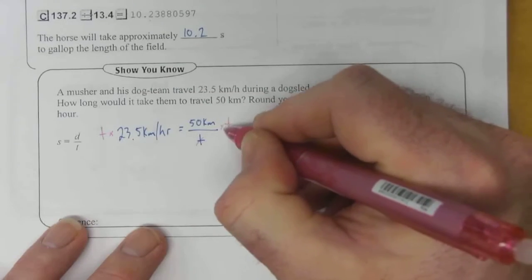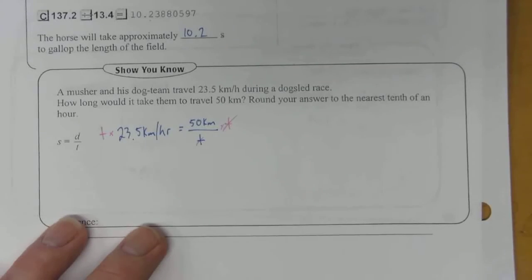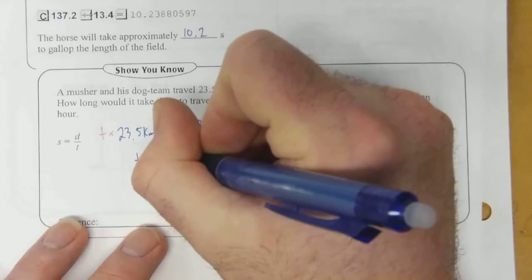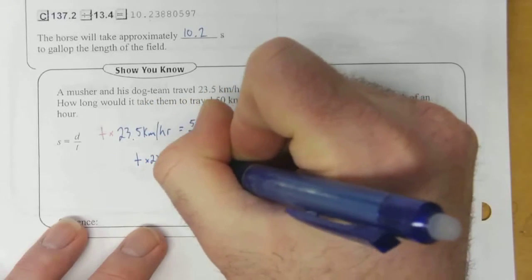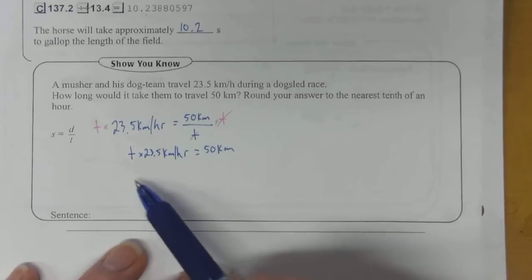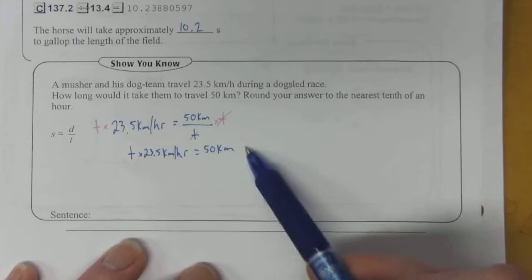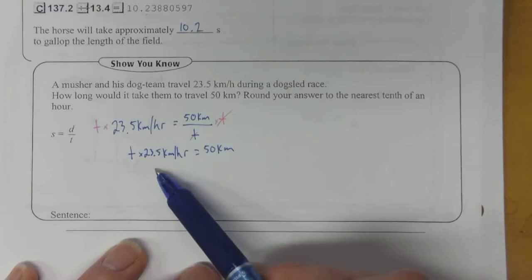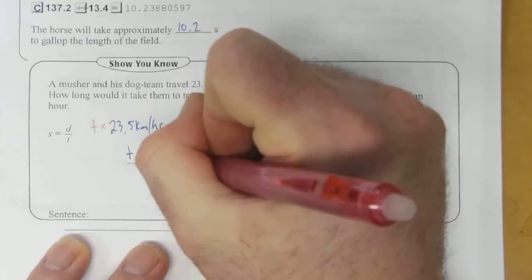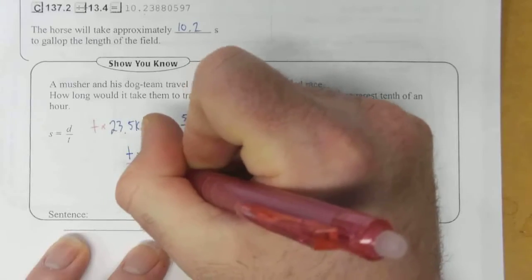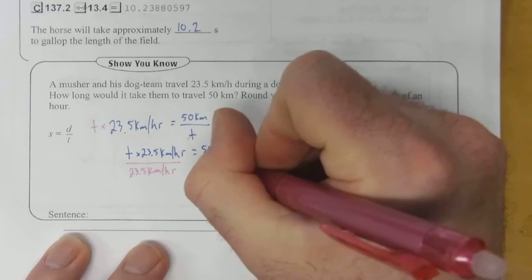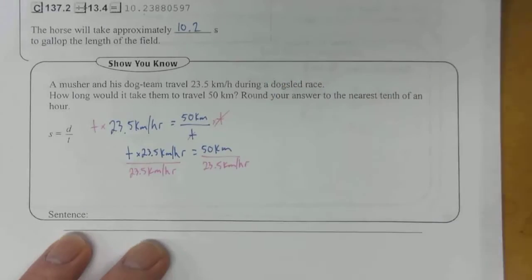Then these two t's cancel out, or divide out is a better way to refer to it, leaving us with t times 23.5 kilometers per hour is equal to 50 kilometers. So now in order to get t by itself, we're going to have to divide both sides by 23.5 kilometers per hour to isolate it. So we will divide the left by 23.5 kilometers per hour. And we're going to do the same on the right hand side, 23.5 kilometers per hour.